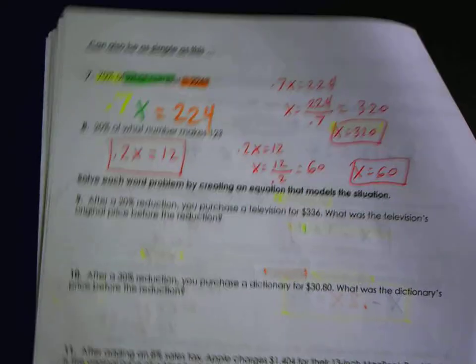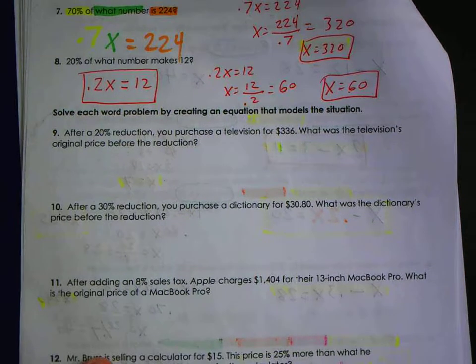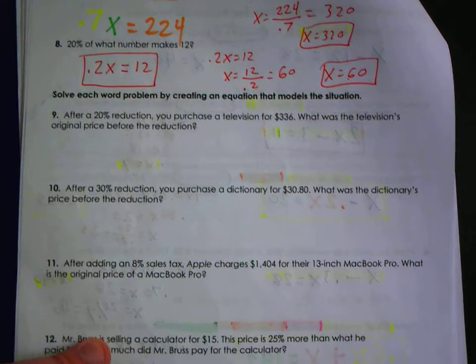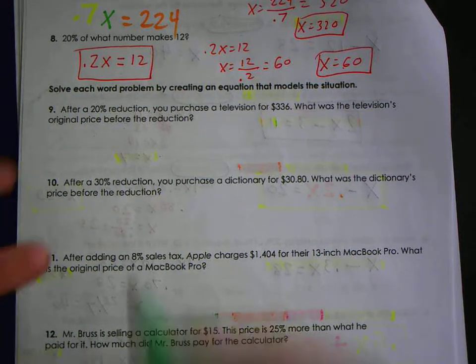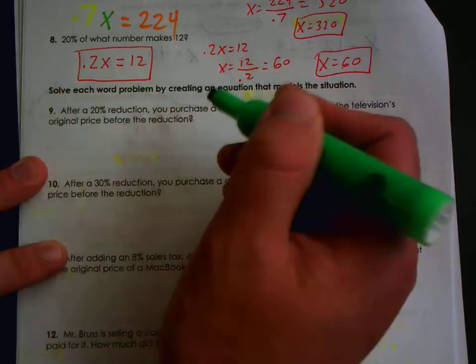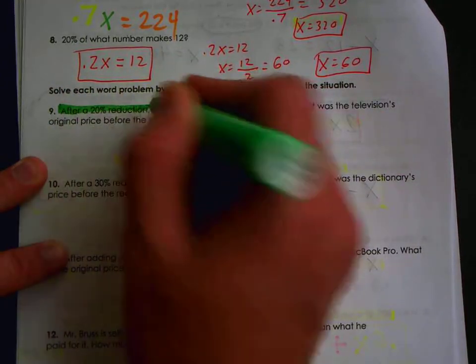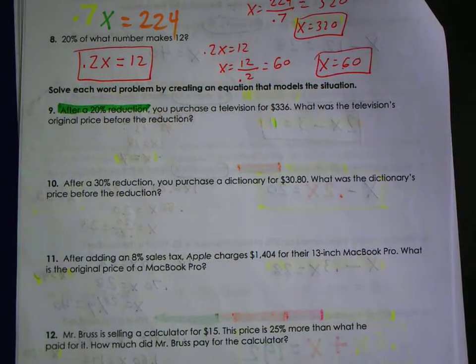Any questions so far? No? Alright, these are a little bit trickier, but I would still not call these difficult. After a 20% reduction, you have the price you pay. Okay?